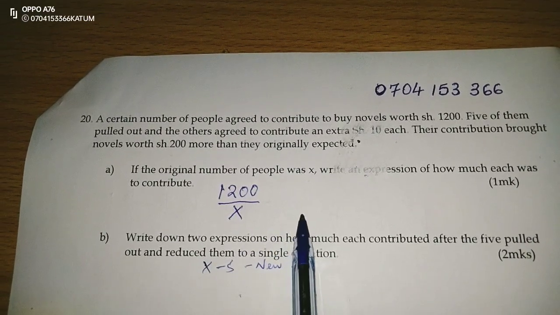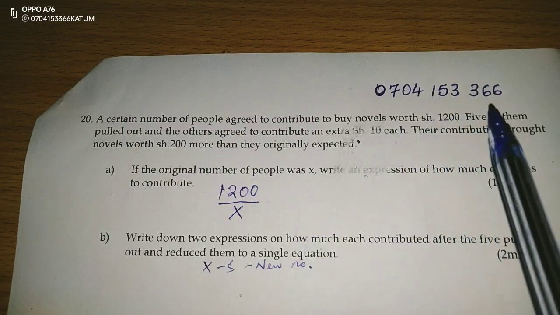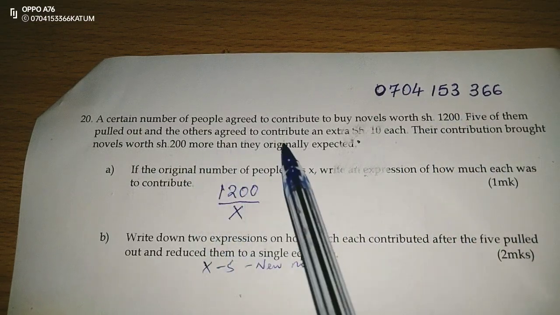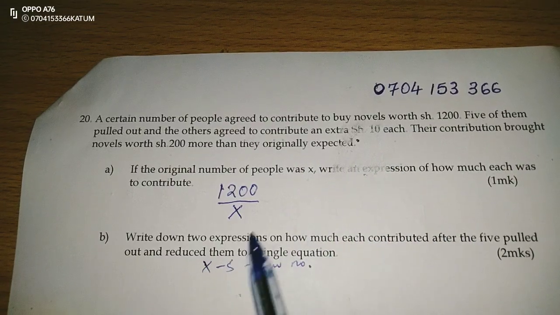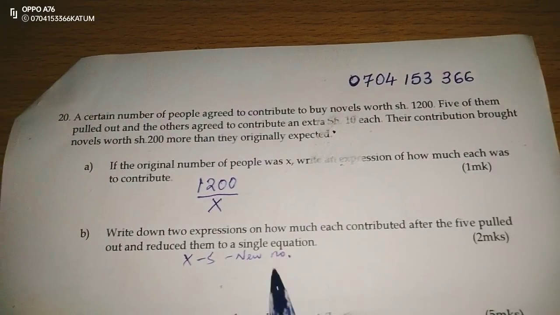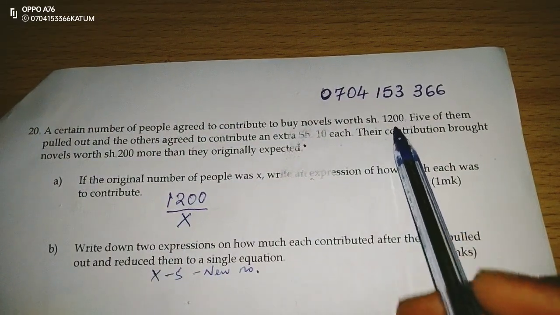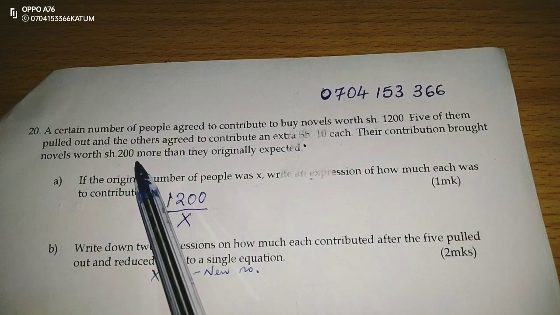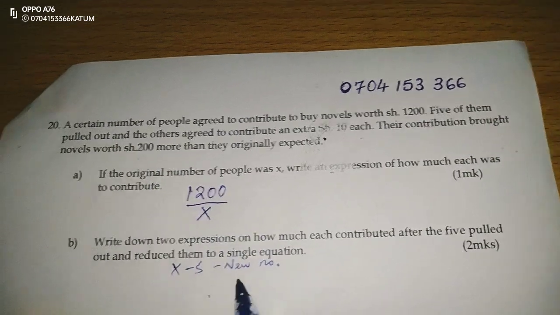And now they are to buy books not worth the original amount, but worth 200 more than they originally expected. So if the original expectation was 1,200, they are now going to purchase books worth 200 more, which means they'll buy books worth 1,400.